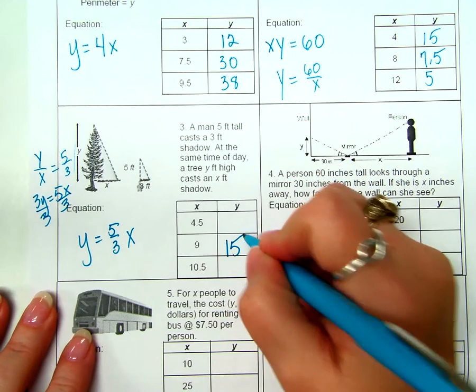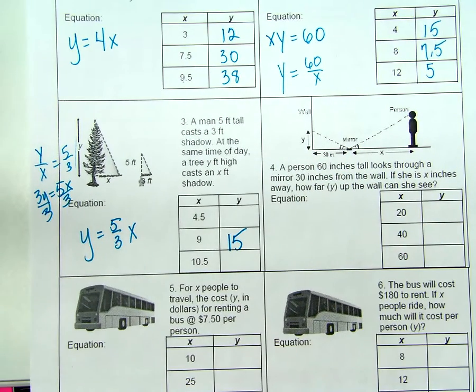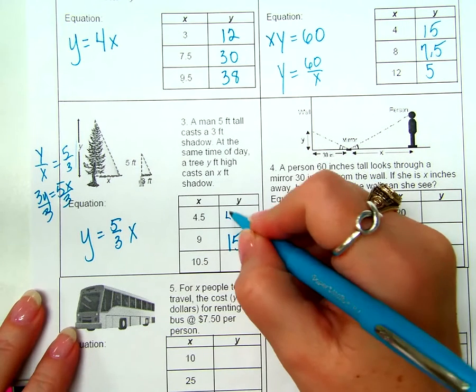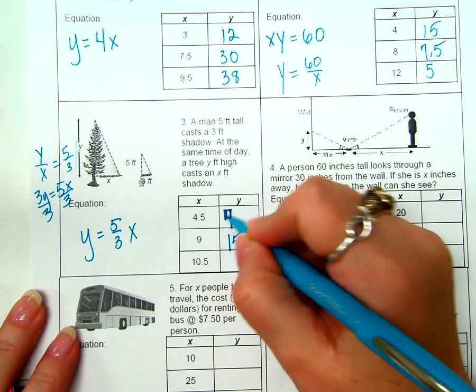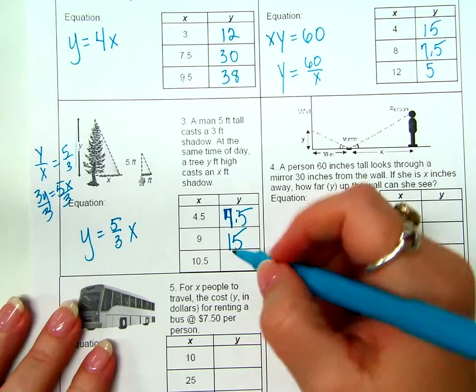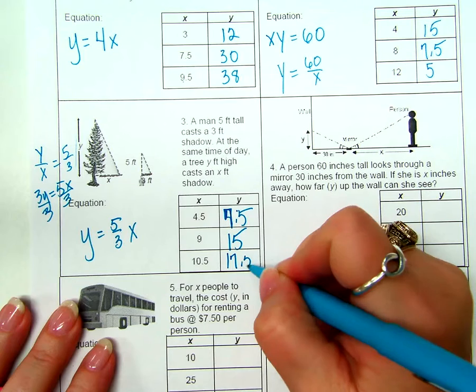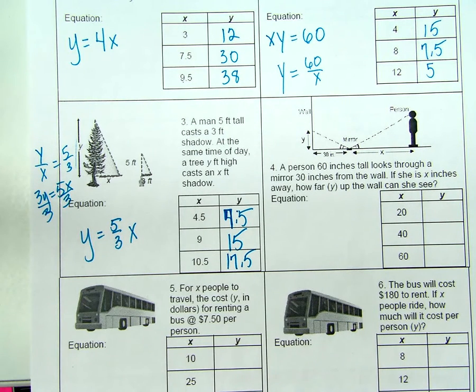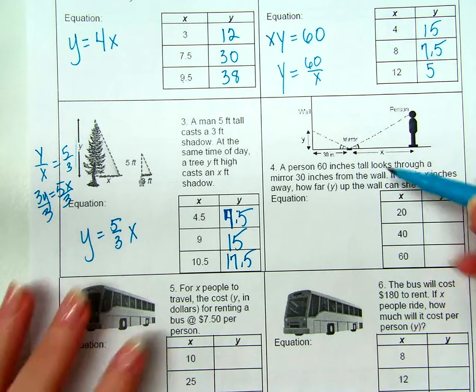So I know this one off the top of my head. I can do that one. What about the other two? 7.5. And then what about 10.5? What is it? Thank you. 17.5. Okay so far? Okay, what about this one?